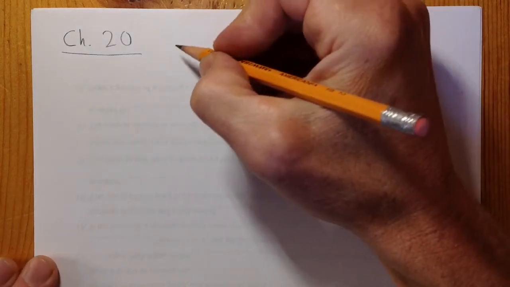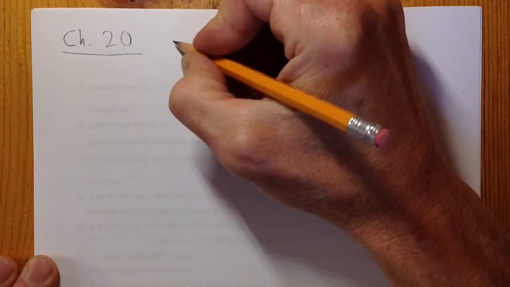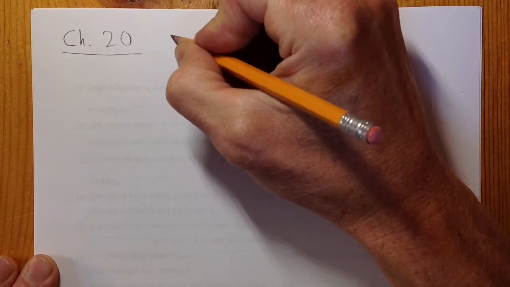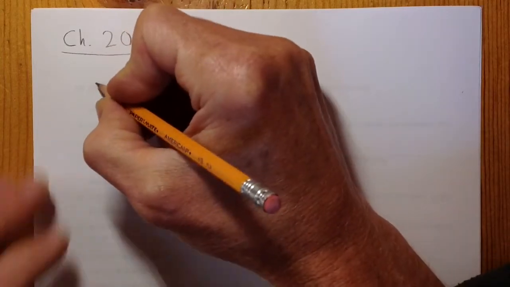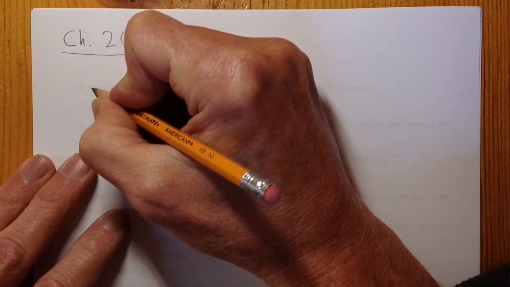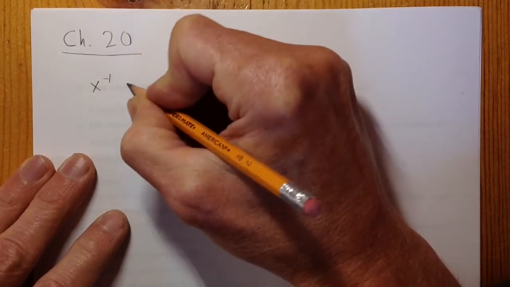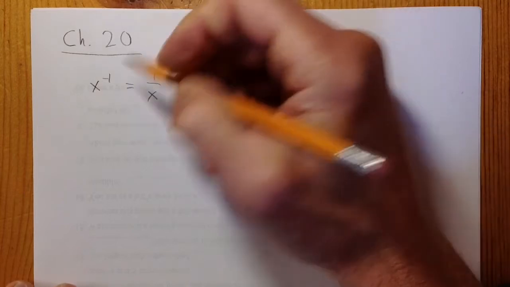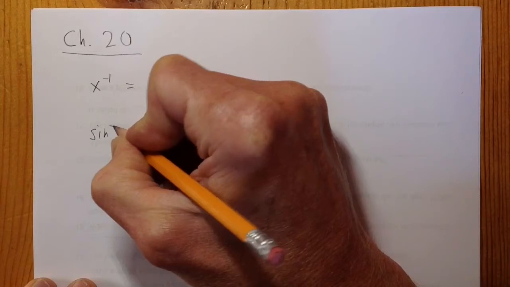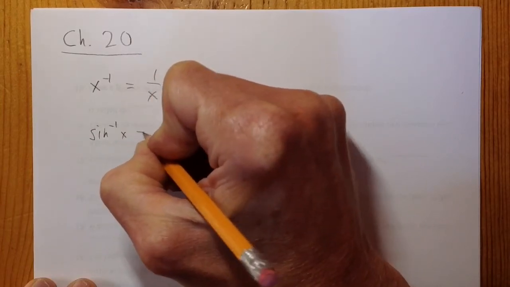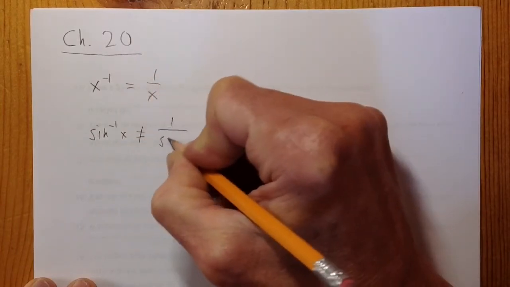Okay, the last chapter, chapter 20, is on inverse trigonometric relations, which you've probably done before, and they're on your calculator. They usually are written like to the -1 because that's what an inverse means. However, that gets really confusing because usually, if we write x to the -1, that's the same thing as 1 over x. That's how powers work. Negative powers means in the bottom. However, inverse of sine -1 of x is not the same thing as 1 over sine of x.